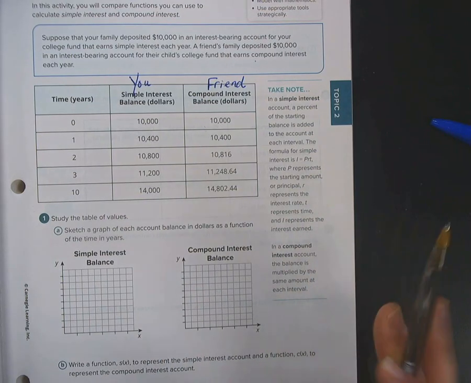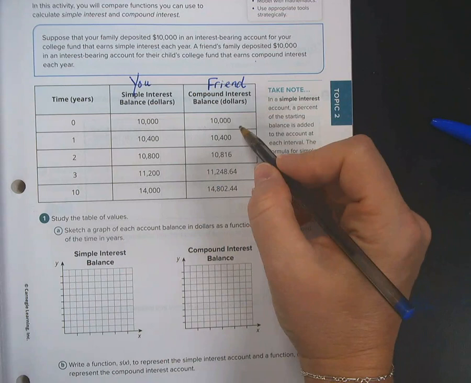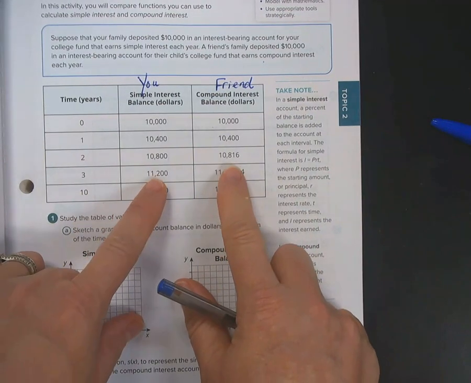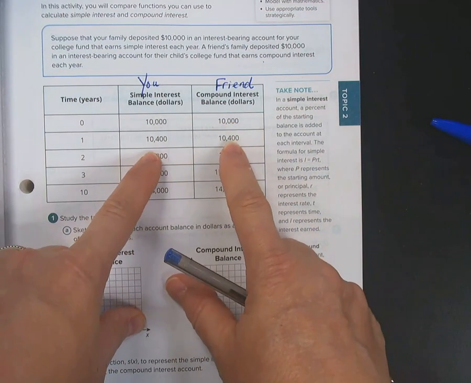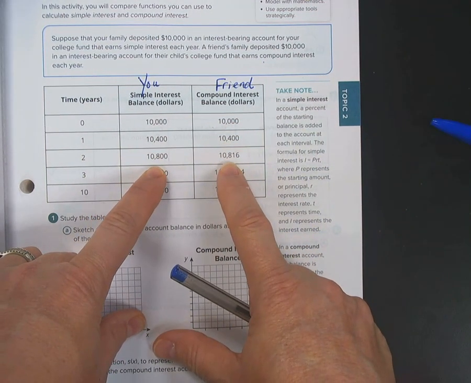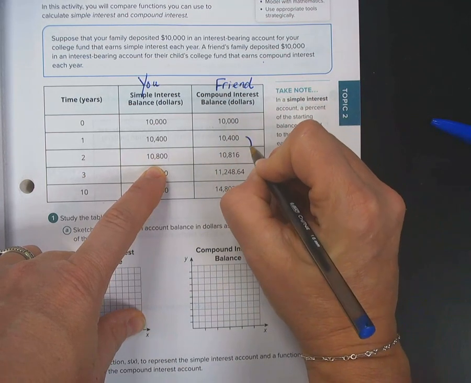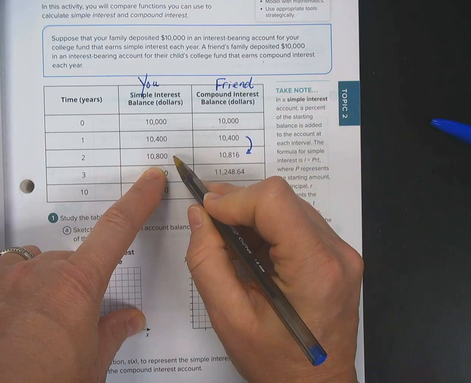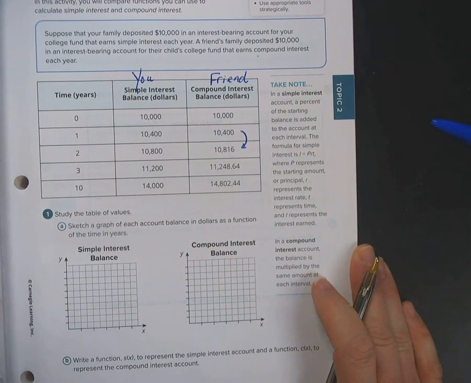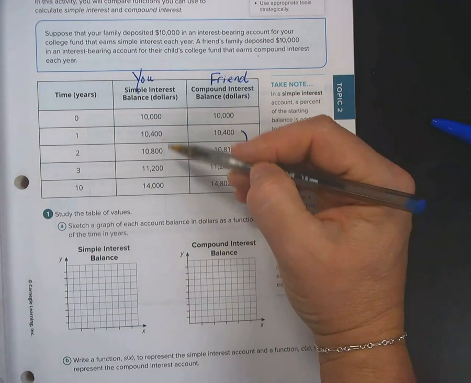Tyler? The right side is increasing more. Okay, the right side looks like it is increasing more. So they both jump up by 400 at first, but then what happens? Yeah, this one goes up more than 400. Okay, what else do you notice, Addison? What do you notice about this column?